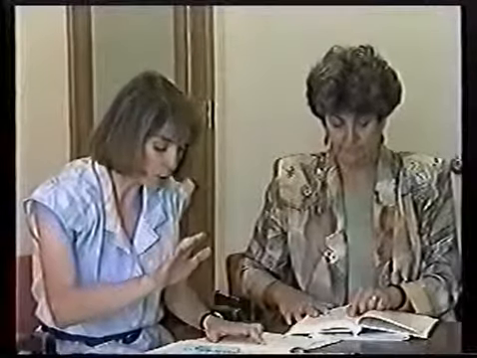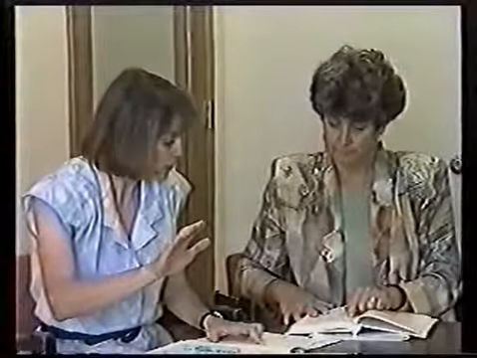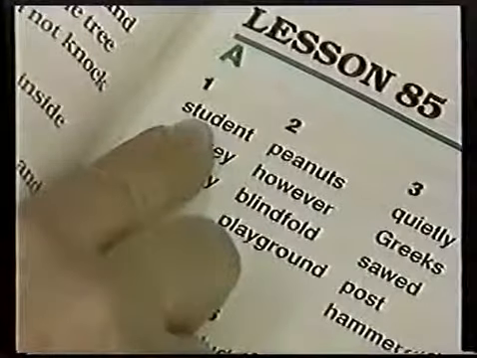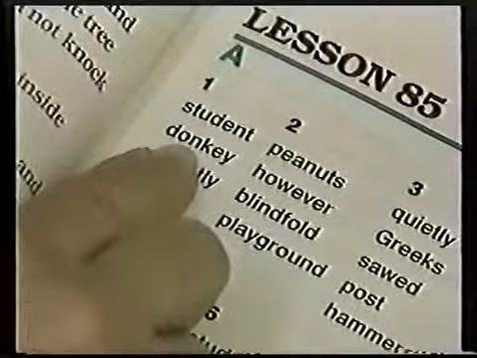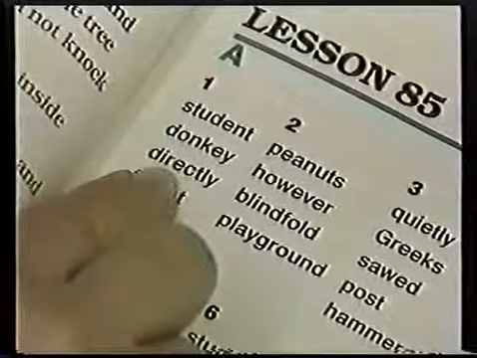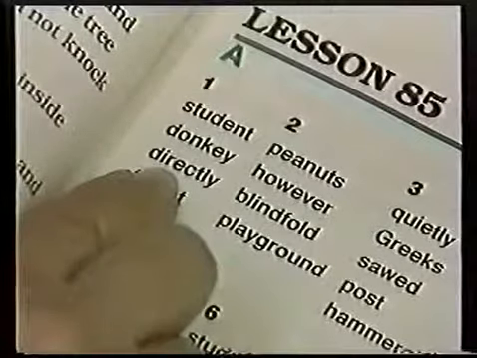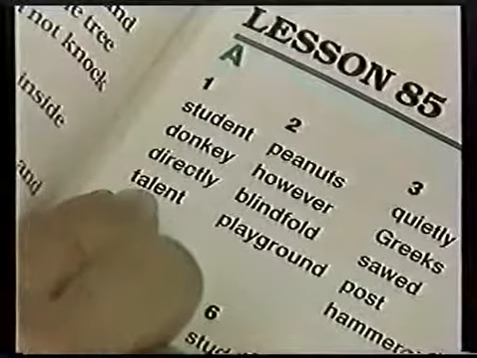Touch under the first word in column 1. What word? Student. Next word. What word? Donkey. Good. Next word. What word? Directly. Next word. What word? Talent. Excellent. You read all those words without any mistakes.